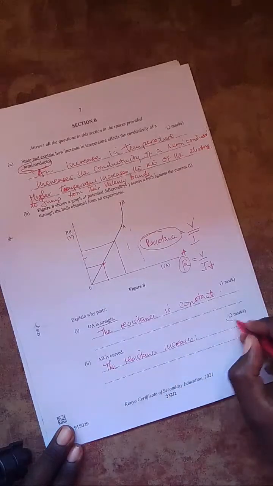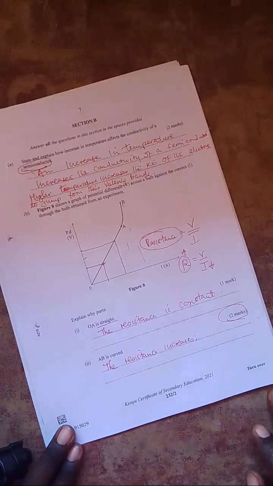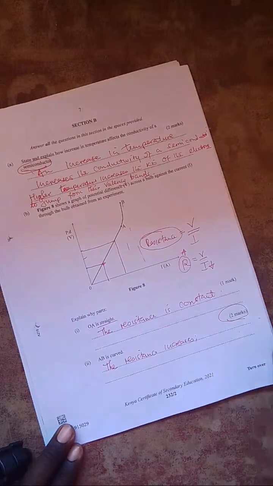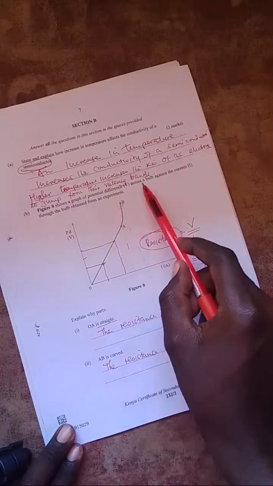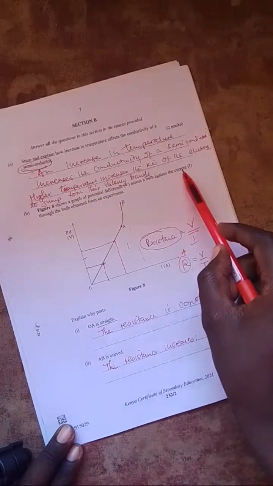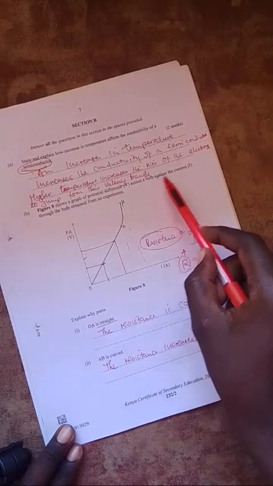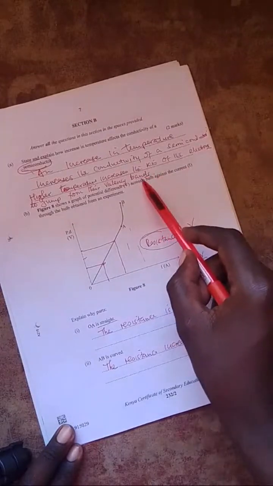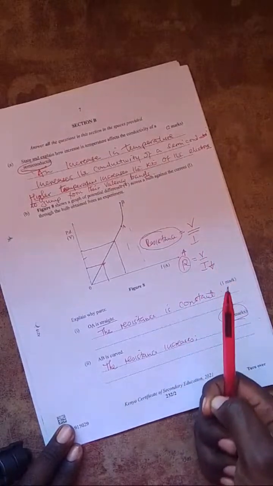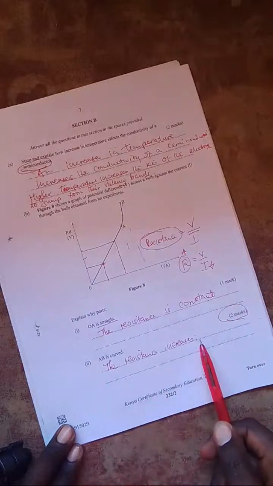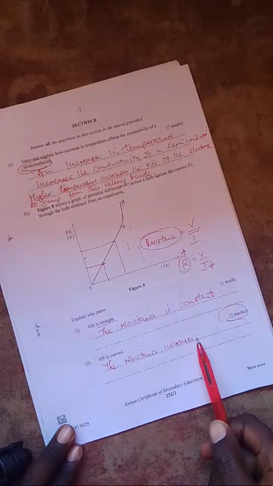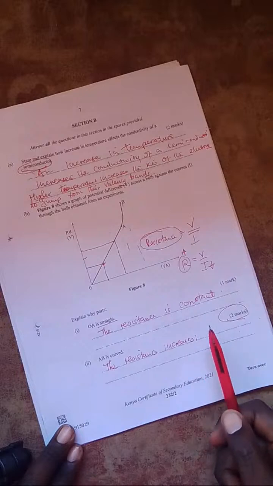Now, it has been awarded 2 marks. You need to get back to the question and look at the description of the first thing: potential difference across a bulb against the current. So we are talking of a bulb. The moment you light a bulb, it will start producing heat, and an increase in heating effect will increase the temperature.